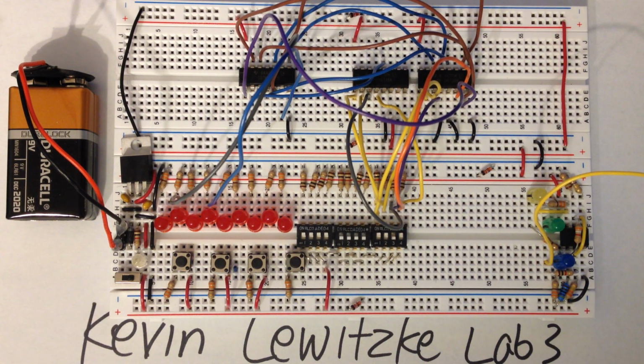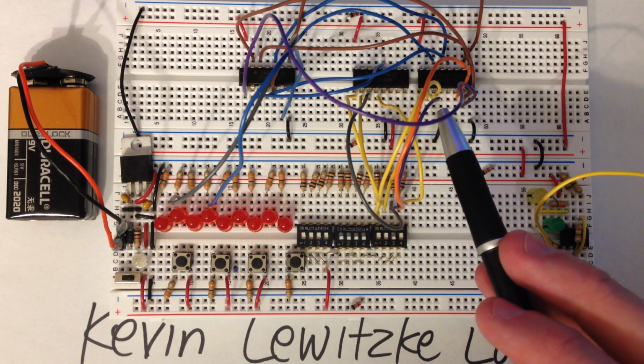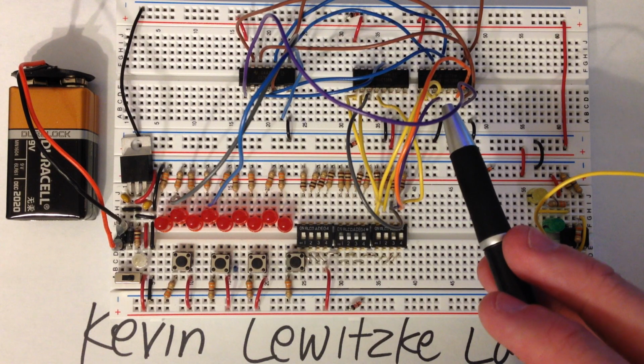This is Kevin Lewitsky. This is my submission for Lab 3, Intro to Logic Design. For this lab, we had to use two 3-to-8 decoders to create one 4-to-16 decoder. That's what these two chips are here. These are the 74138 chips.